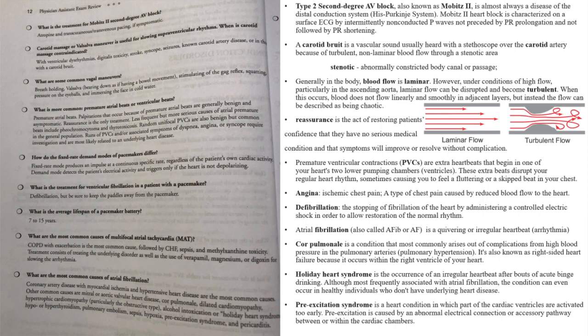Dilated cardiomyopathy. Okay. Cor pulmonale is high pressure in the pulmonary artery. Hypertrophic cardiomyopathy. Obstructive alcohol intoxication, or holiday heart syndrome. That's when you get fibrillation of the heart from drinking a lot.